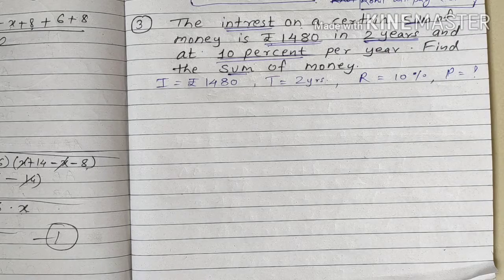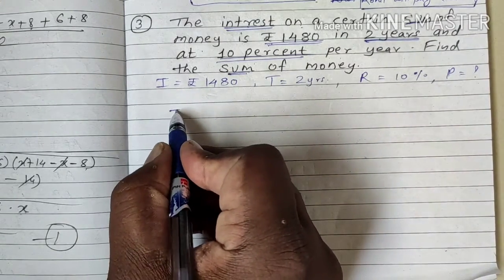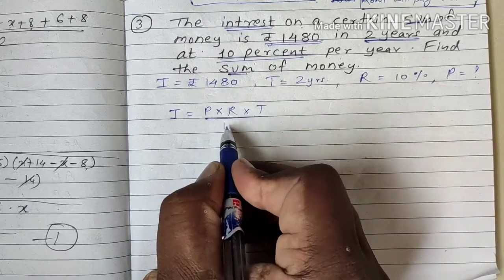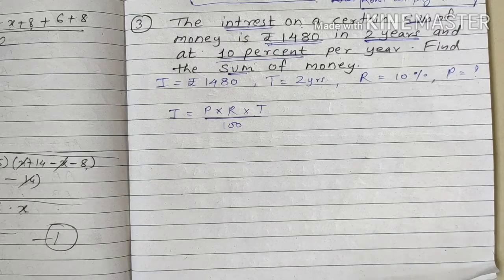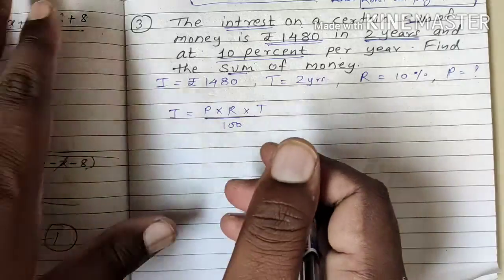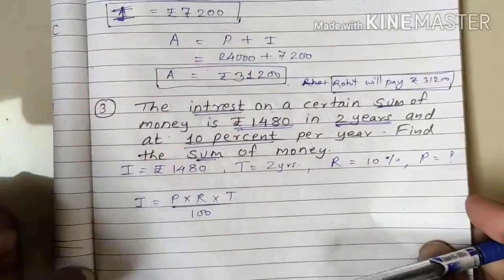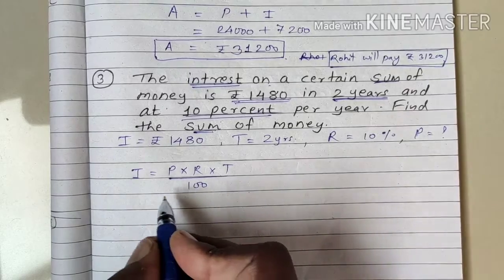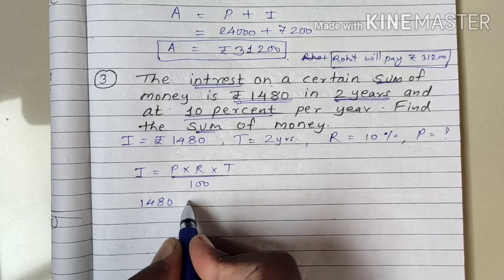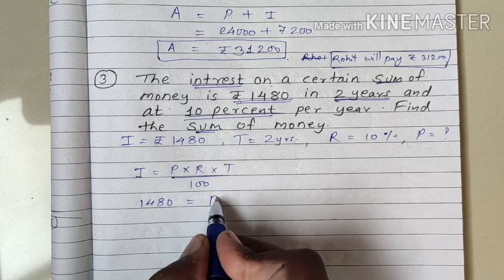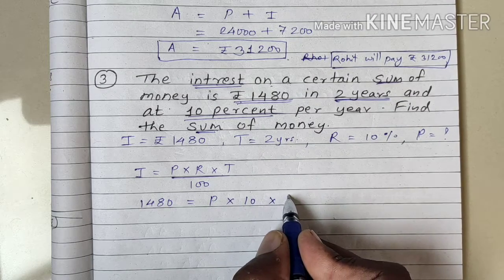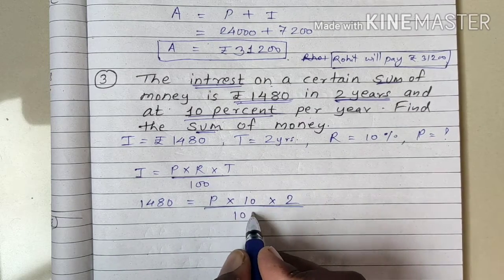Is that clear? So let us put up the same formula of interest: P × R × T upon 100. This is the formula for interest. Value of the interest is given to us, which is 1480. Principal amount is unknown to us. Rate of interest is 10%. Time is 2 years, upon 100.